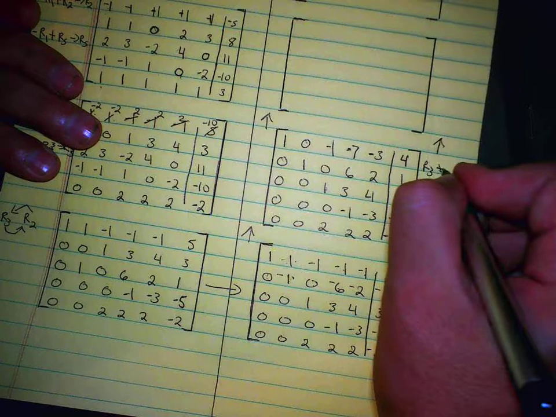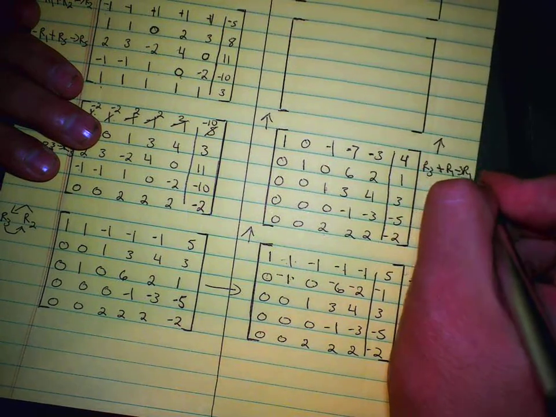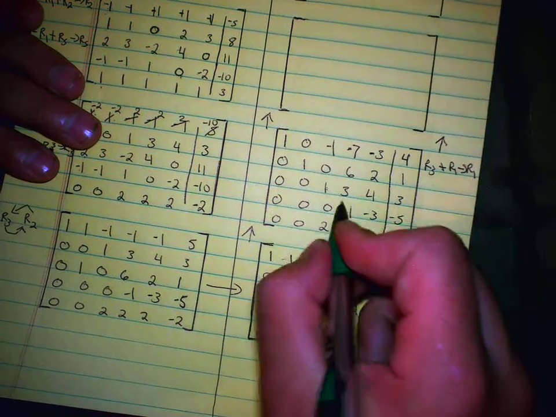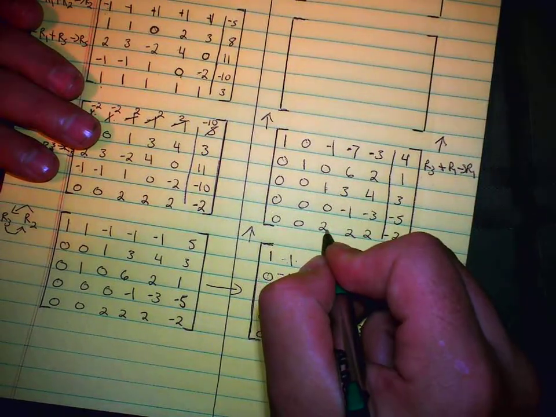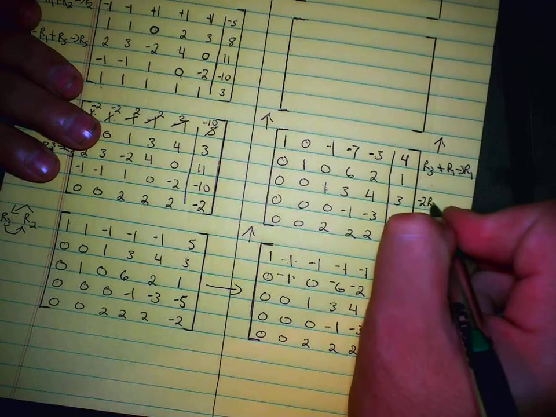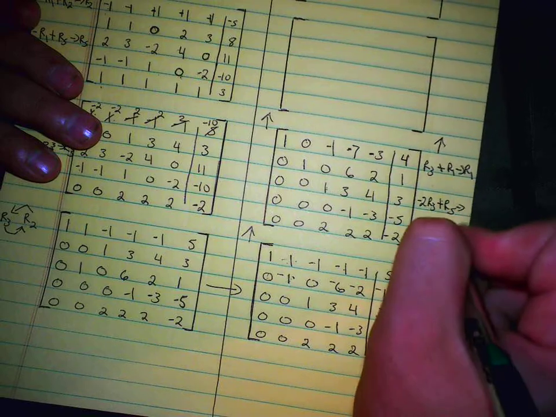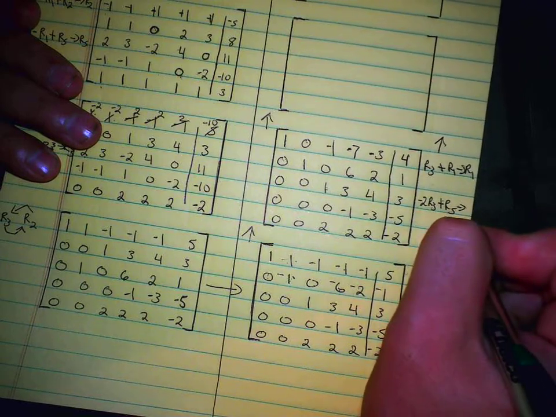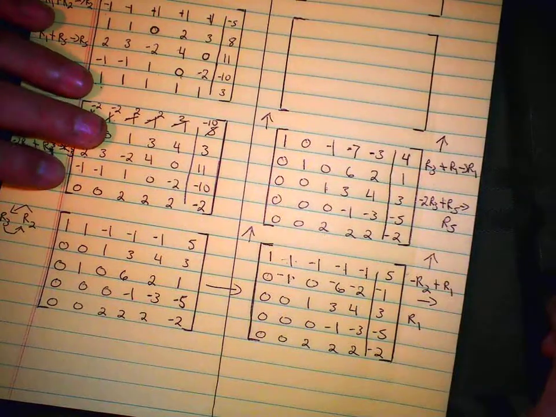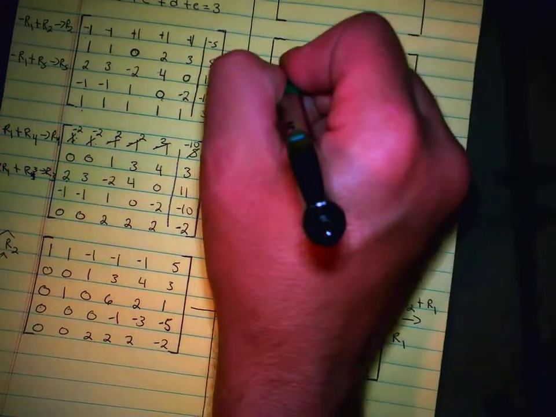So just row 3 plus row 1, and I'm going to change row 1. Now on the other side, I've got to have a negative 2 here to get rid of that. So I'm going to say negative 2 row 3 plus row 5, and I'm going to change row 5. Hope everybody can see that okay. So my middle 3 aren't going to change. I'm going to go ahead and write them back down.